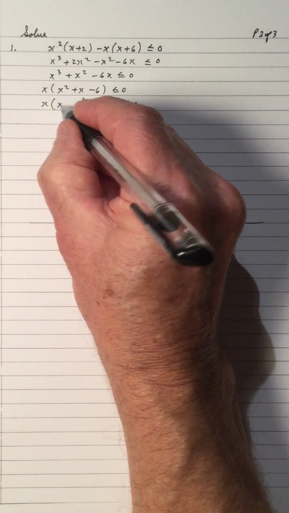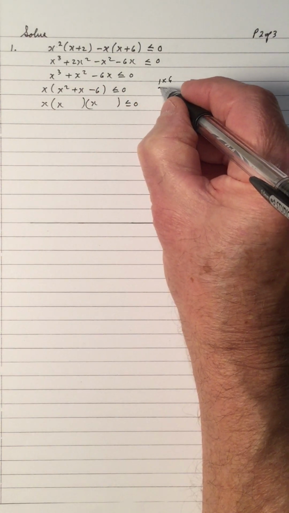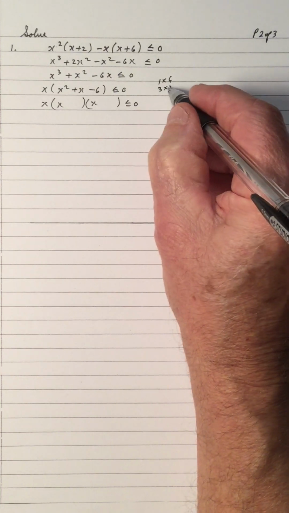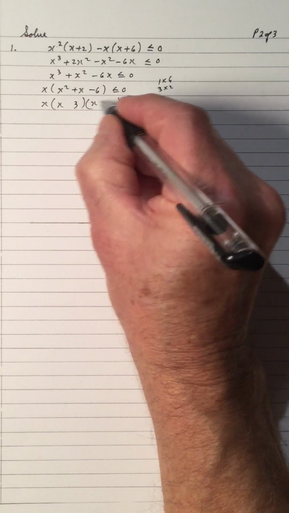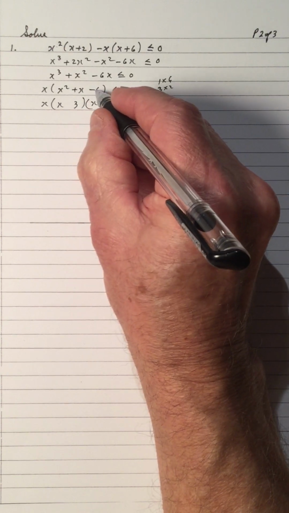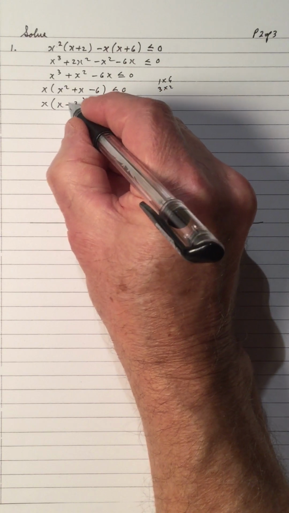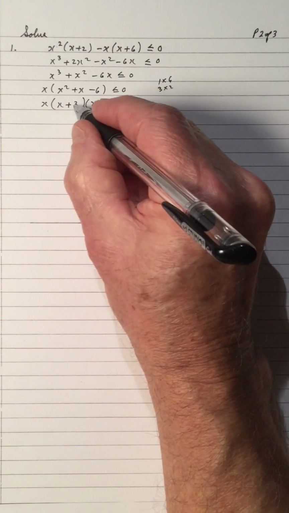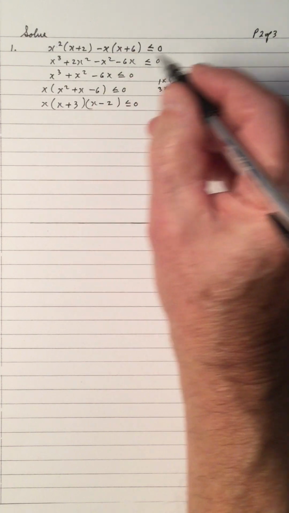X squared is x times x. Factors of 6 are 1 times 6 and 3 times 2. What pair of factors gives me a 1? It's 3 and 2. The product is negative 6, and the sum is plus 1. So it has to be positive 3, negative 2. Multiply, negative 6; add 3 and negative 2, 1.